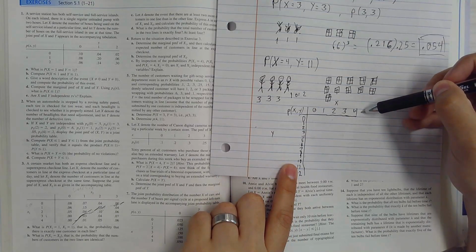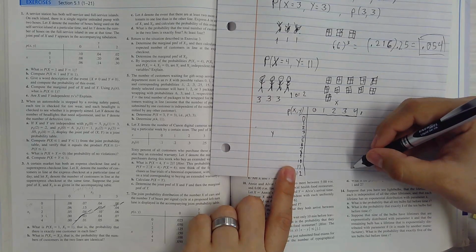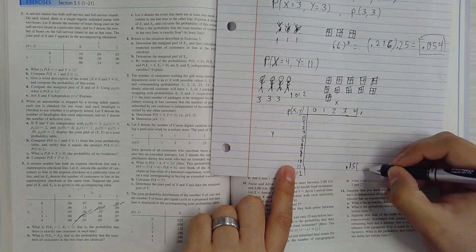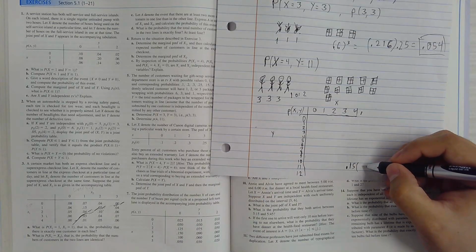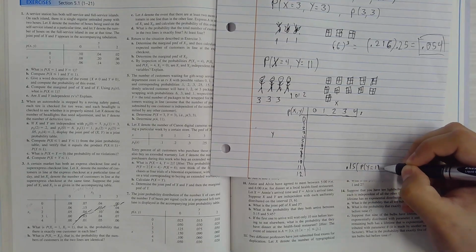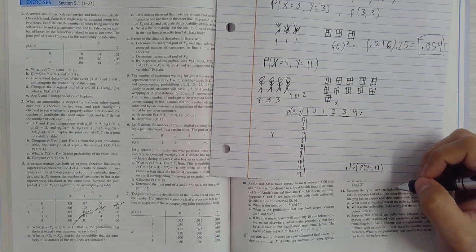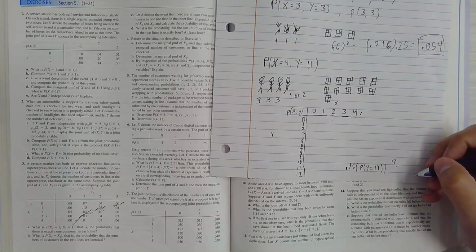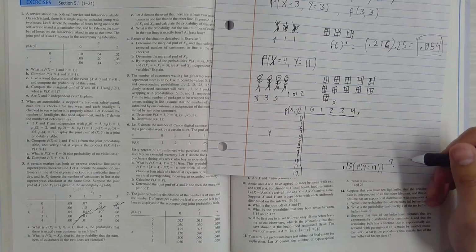X equals 4 and y equals 11. Would it be something like 0.15 times the probability that y equals 11? And would that make every table we can?